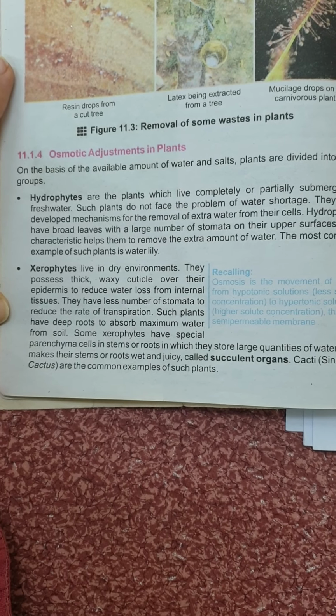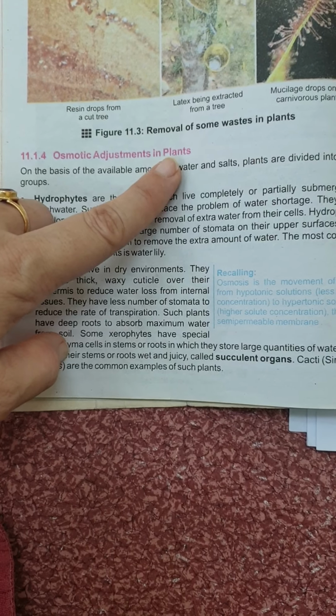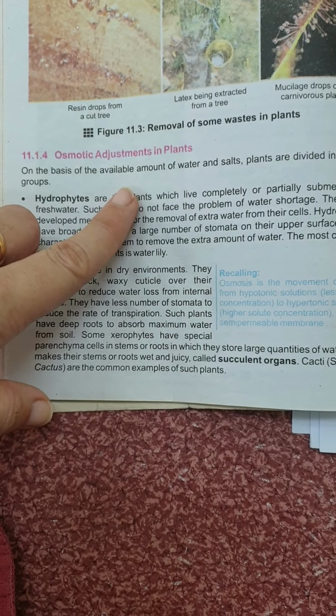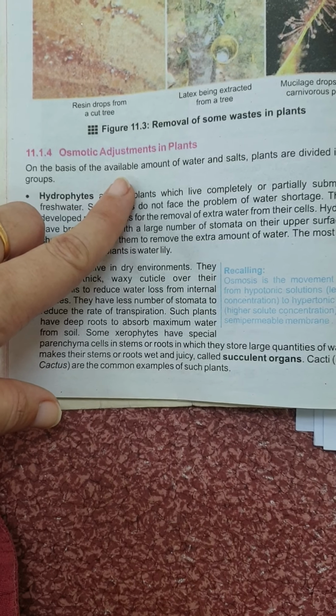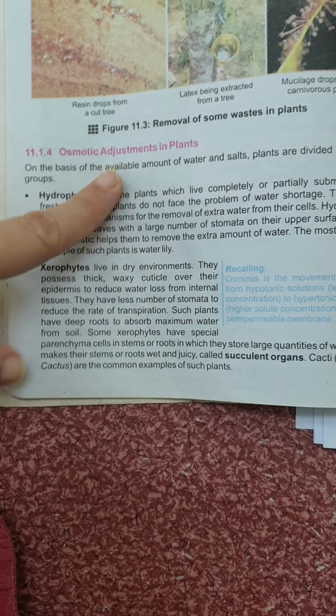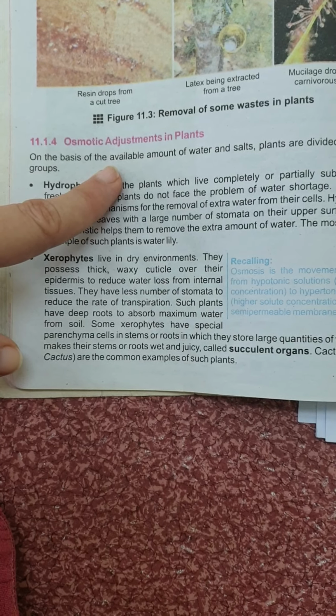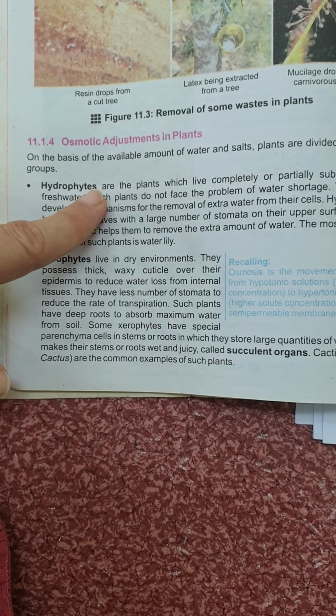Bismillahirrahmanirrahim. Our topic is the osmotic adjustment in plants, or osmoregulation in plants. That is the second phenomenon in homeostasis, that is how the plant adjusts its internal environment with the availability of water and different solutes.